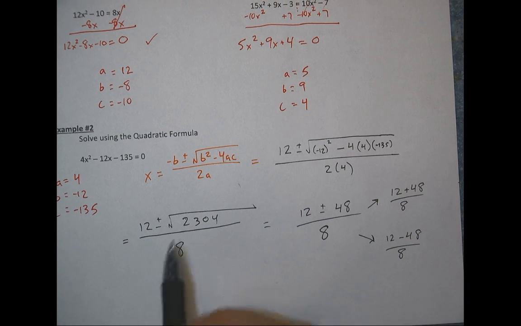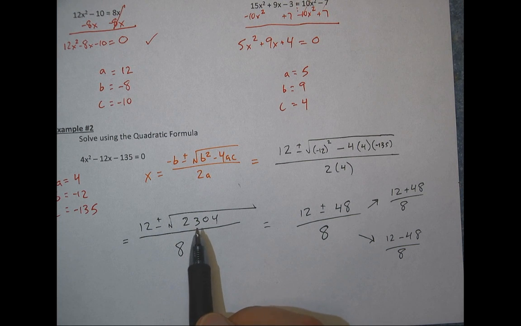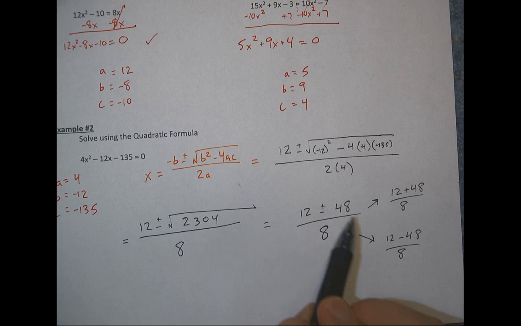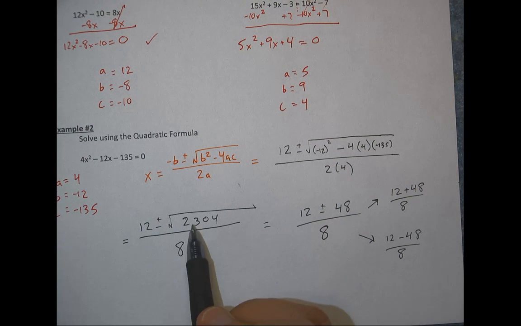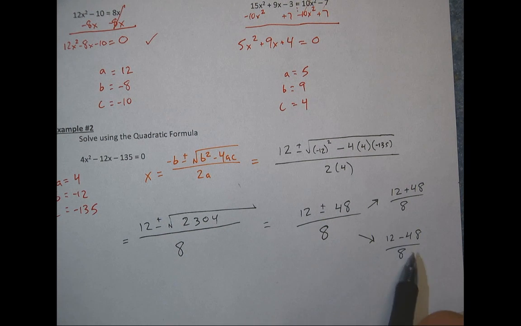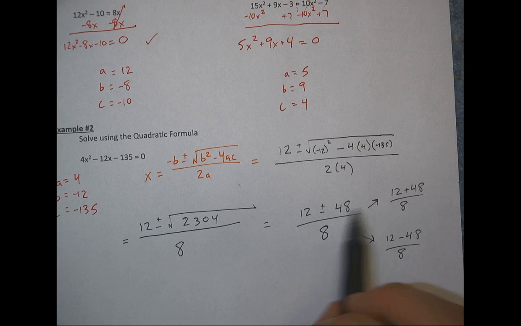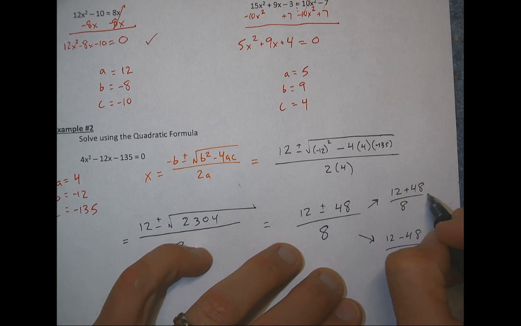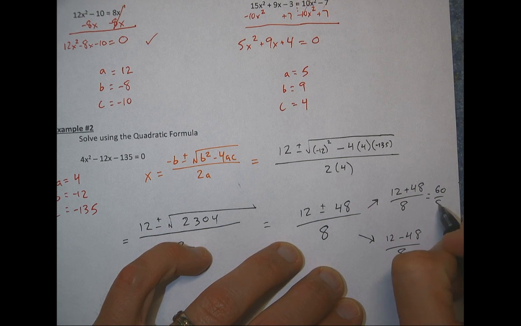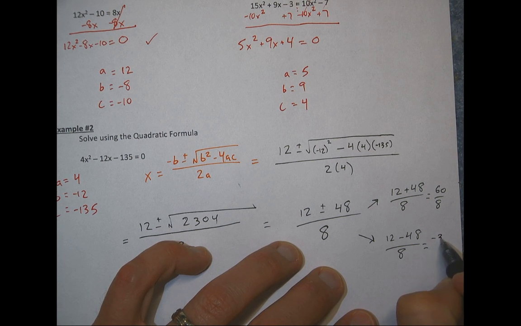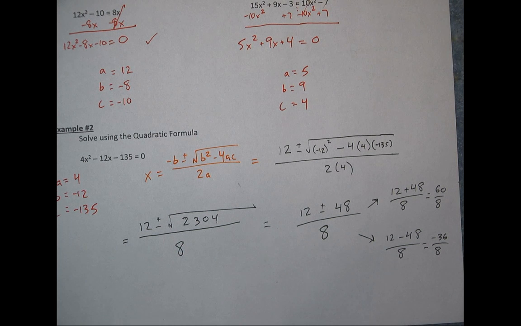And again, the reason is because when I take the square root of 2,304, the square root's not just positive 48, it's also negative 48, because negative 48 times negative 48 will become a positive 2,304. So I have to account for both of them. So it could have been a positive 48 where I'm adding, it could have been a negative 48 where I'm subtracting. So this will account for both of them. So I'm going to go ahead and add up here, and I'm going to get 60 over 8, and I'll divide that in a second. And 12 minus the 48 is going to get me negative 36 divided by 8.